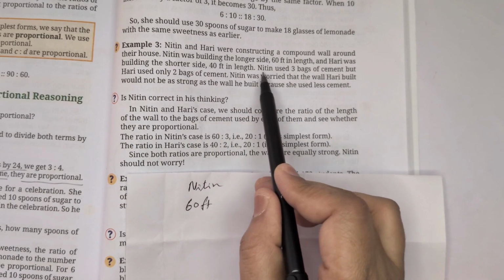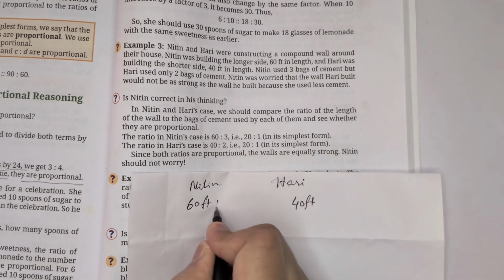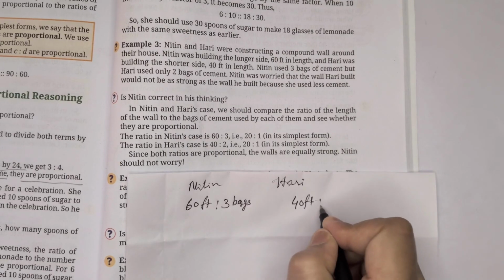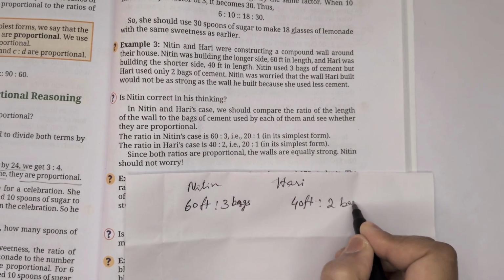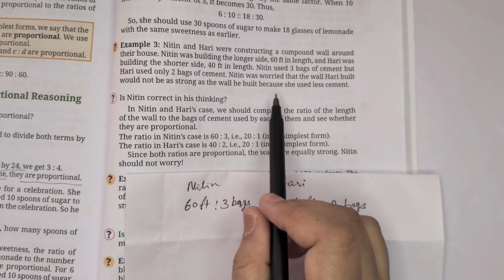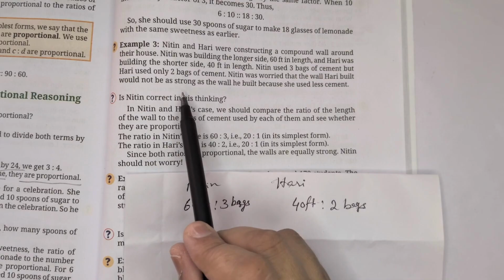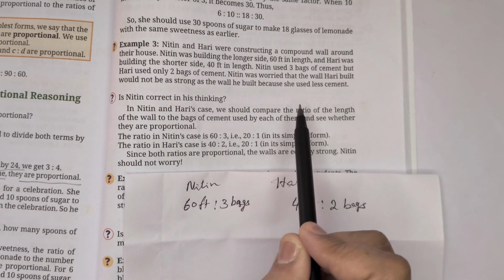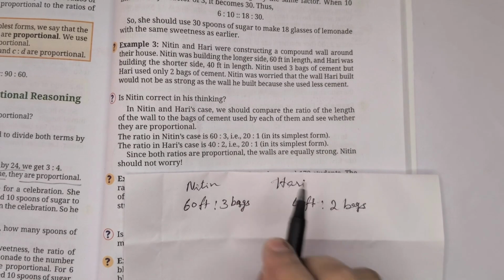Then Nitin used 3 bags of cement. Here he used 3 bags of cement. But Harry used 2 bags of cement. Nitin was worried that the wall Harry built would not be as strong as the wall he built. So we have to check the proportion. Are these two ratios proportional or not?